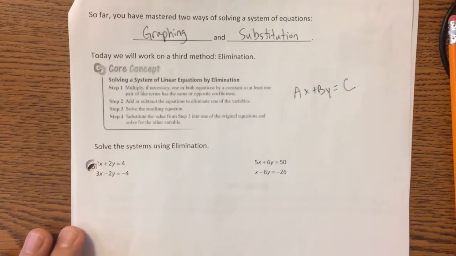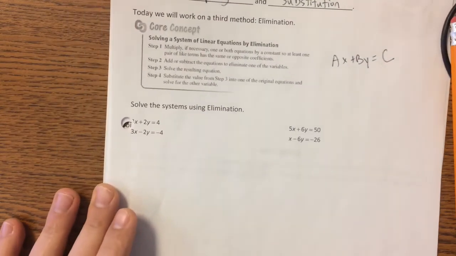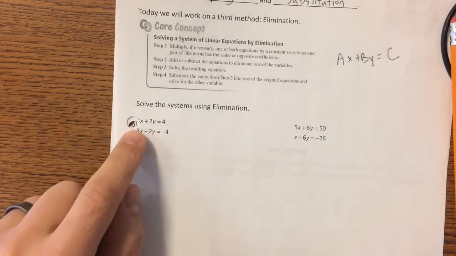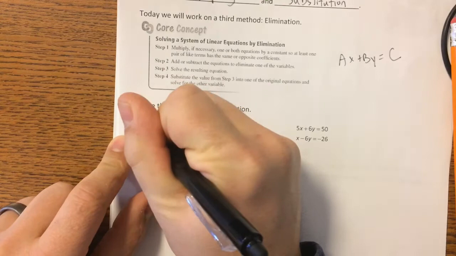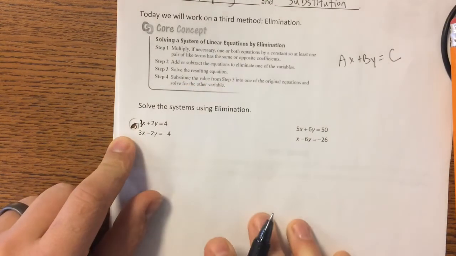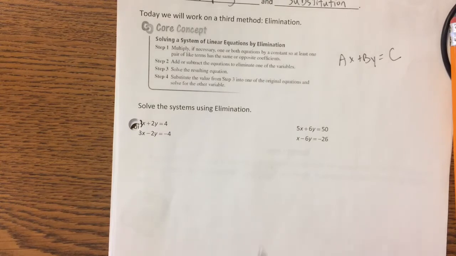So let's just dive into one of these, and I'll just show you how it works, okay, and show you some of the nuances that can sort of pop up on some of the more complicated ones. This is supposed to be a 3x, by the way. There's a little 3 there, got punched out. Okay, so notice that right away, both of these equations are in standard form. And so we can do this method called elimination.